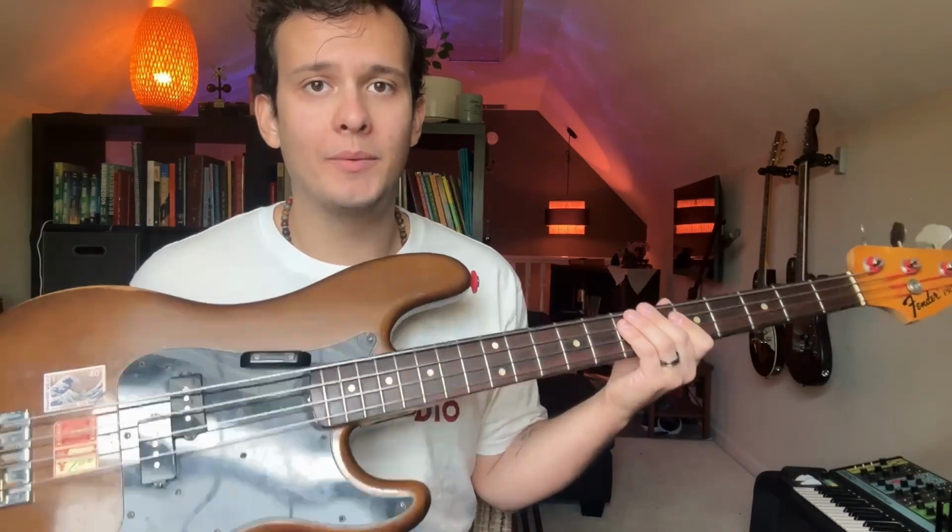Another thing that compression does is it adds a lot of sustain to your instrument. I can play this note, and with compression, it's going to ring out for a whole long amount of time.